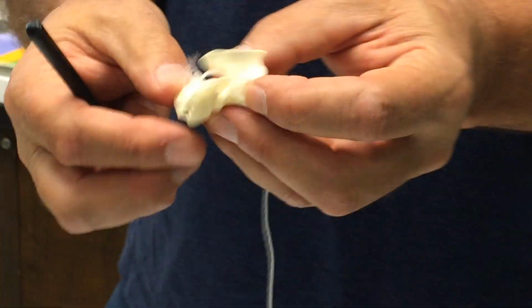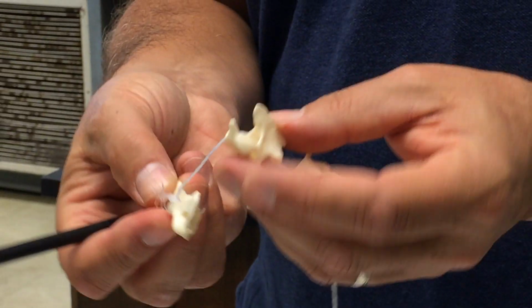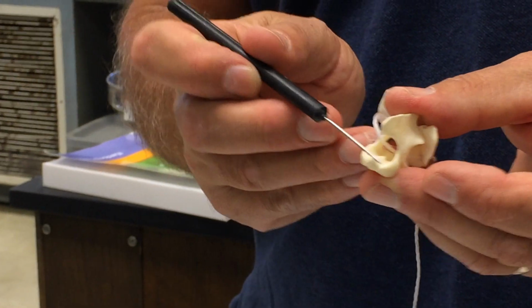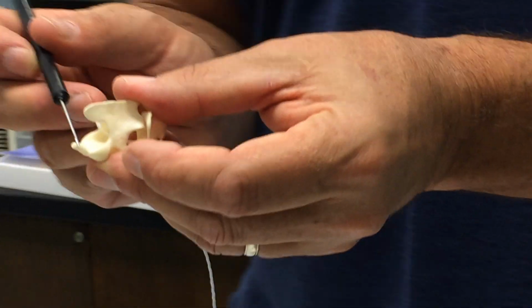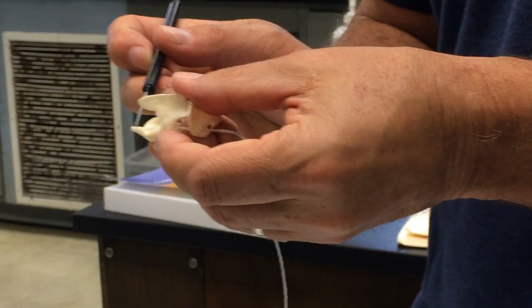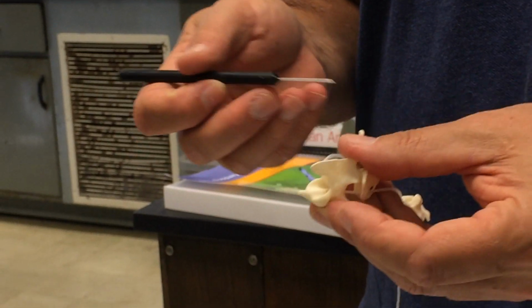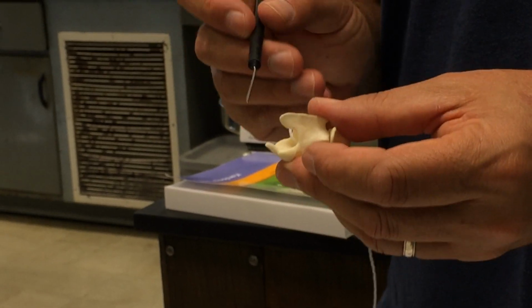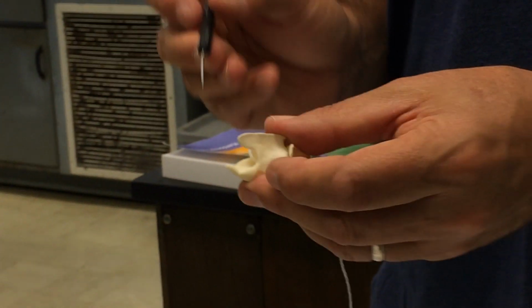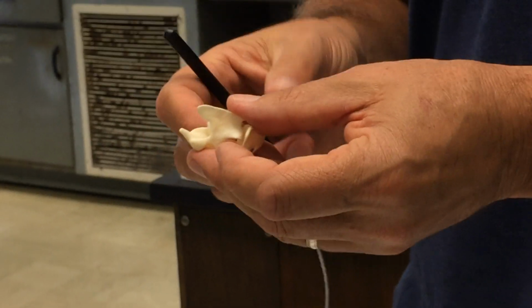Yep. The second cervical vertebra is the axis, and the axis has this big prong that extends forward, and that would be called the dens, or odontoid process. Dens is like dental, means tooth, and odontoid means tooth, so it looks like a tooth, hence dens.